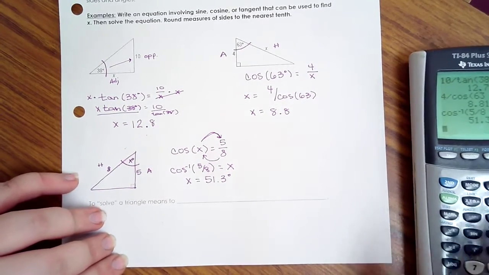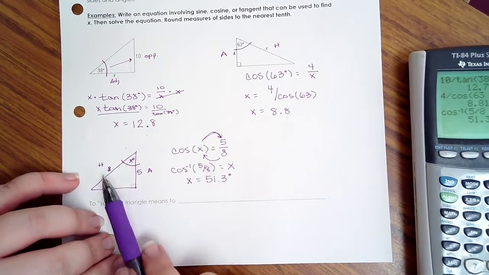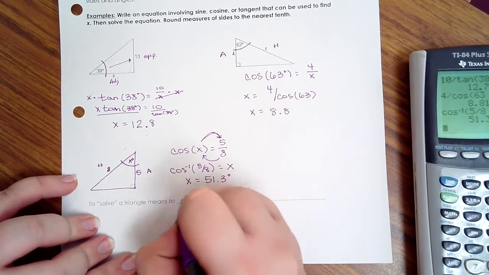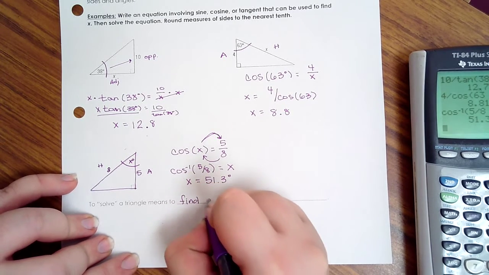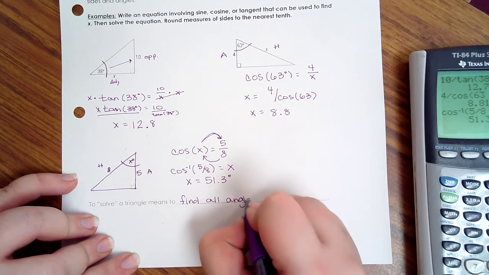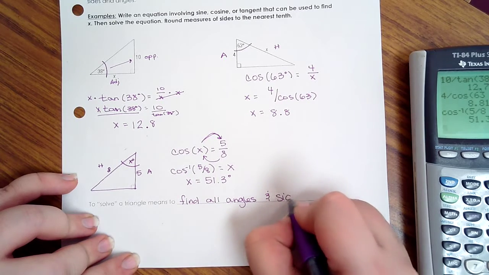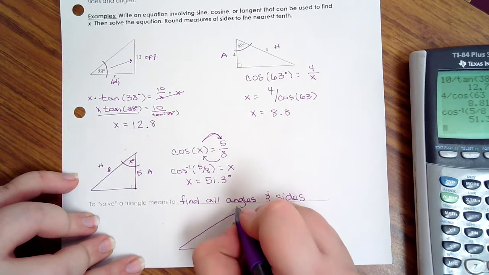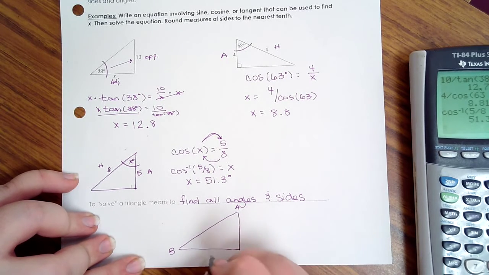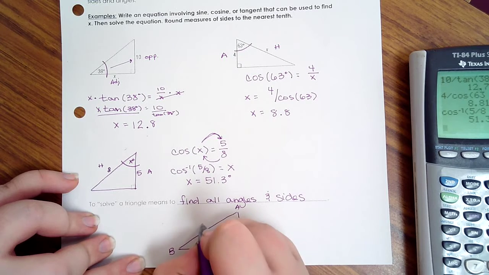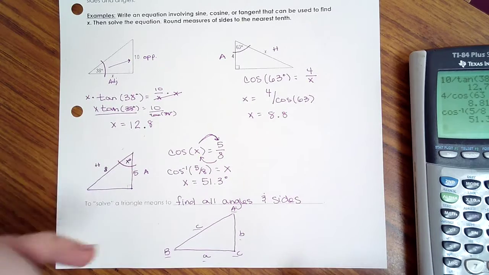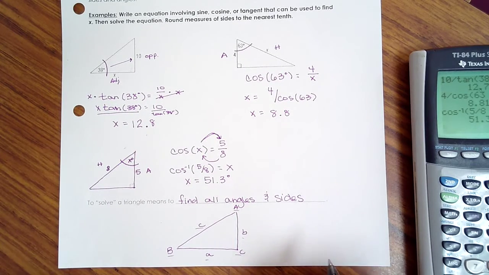Now say on a test I say solve this triangle. Well, that doesn't just mean for x or for y or for an angle. What it really means is to solve and find all angles and sides. So let's make a quick sketch of a triangle here. If we have a triangle ABC, this means that I have to solve for A, B, and C. All three angles, all three sides. All right, let's keep going.